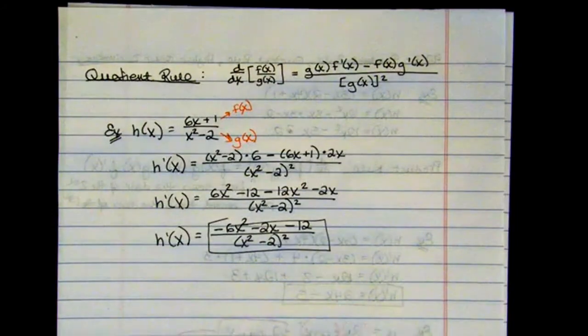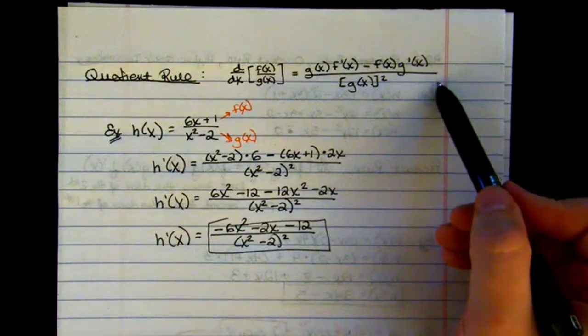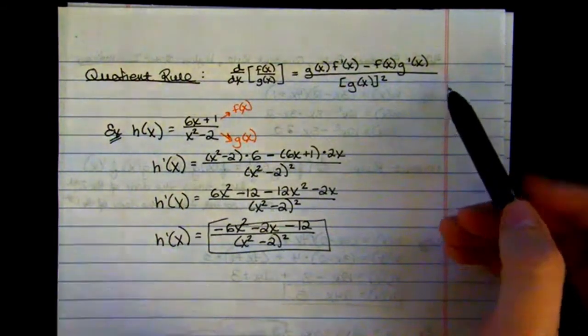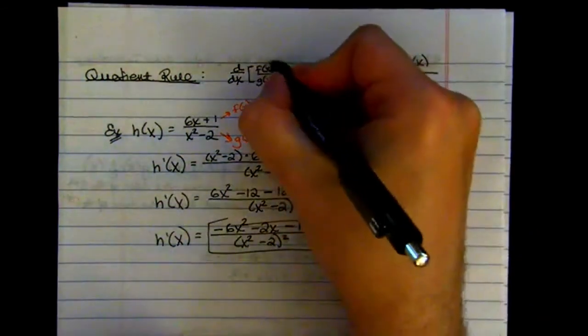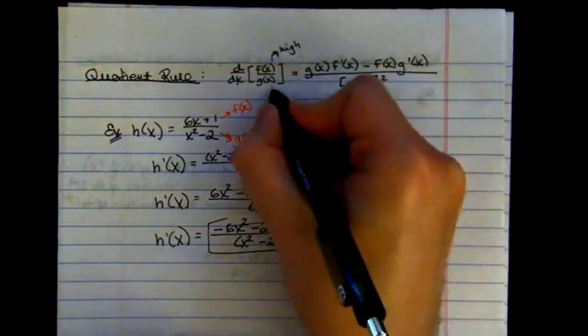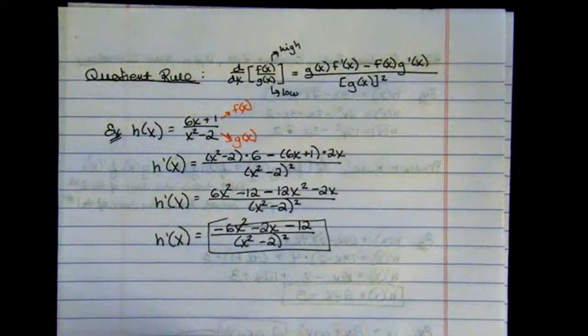Now, I feel like this formula is a little bit trickier to memorize. Obviously, all these formulas will need to be memorized. Product rule, quotient rule. My high school calculus teacher had a little trick that he taught us. Here's how this trick works. First of all, he called the top part the high part. He called the bottom part the low part. And D meant derivative.